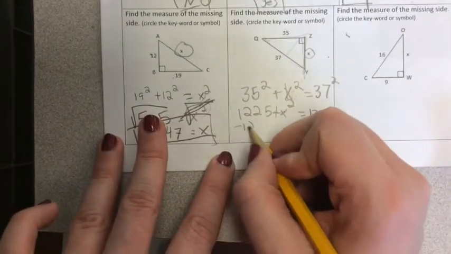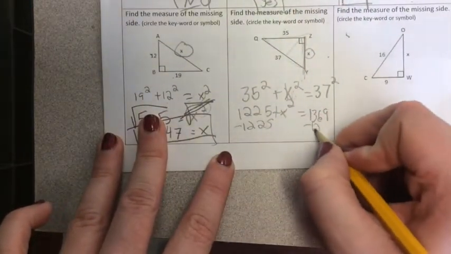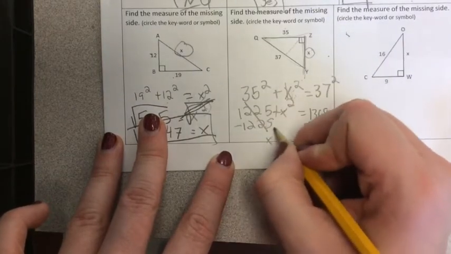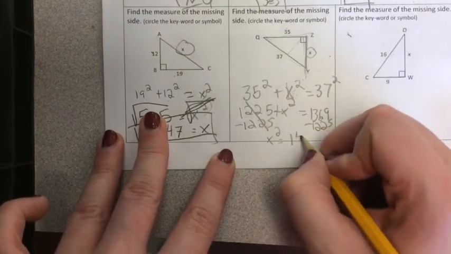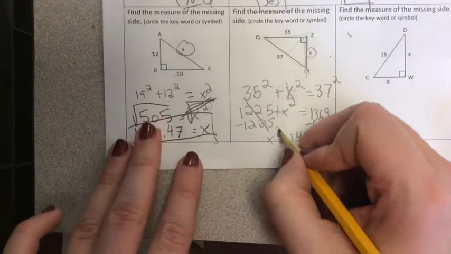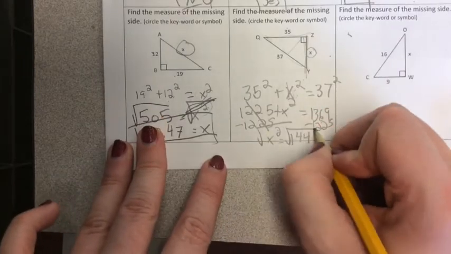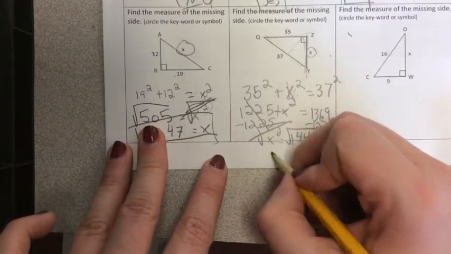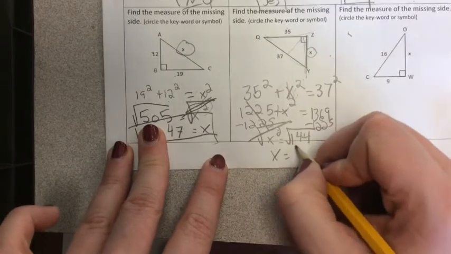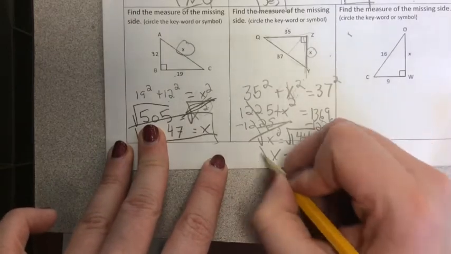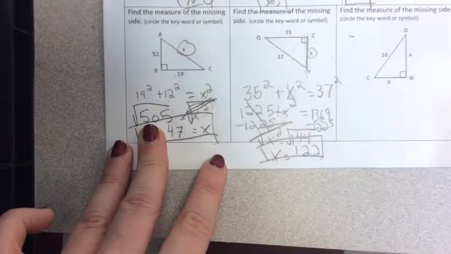Solving for x, I would subtract this from both sides and get x squared is equal to 144. Again, the opposite of squared is square root, and I have to do that to both sides. This eliminates, and the square root of 144 is 12. So that's the length of this missing side.